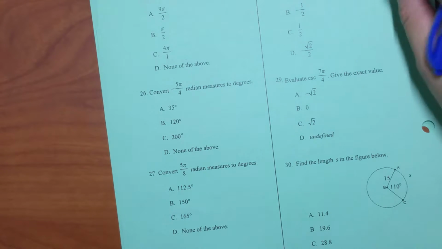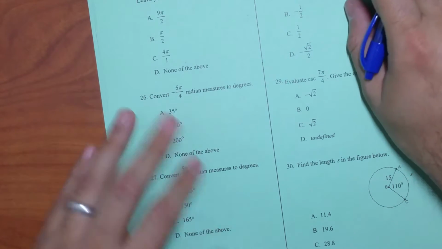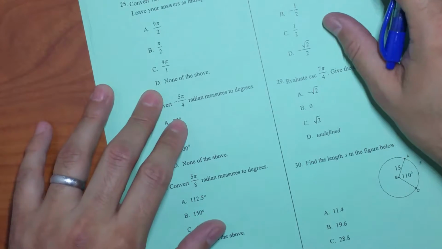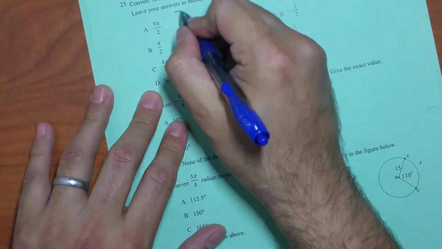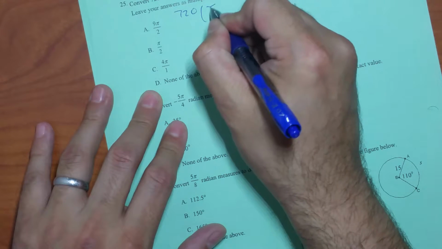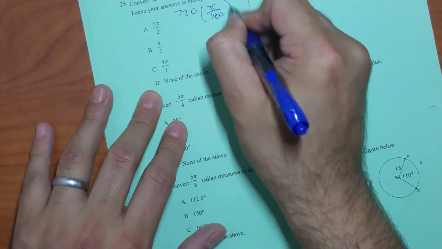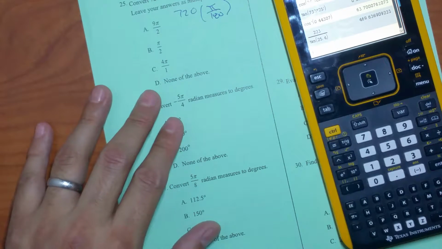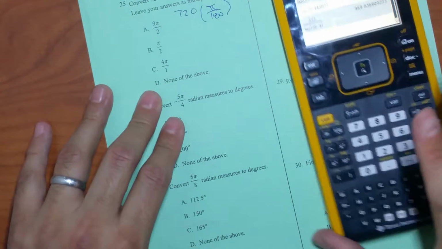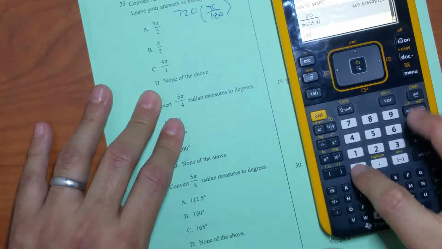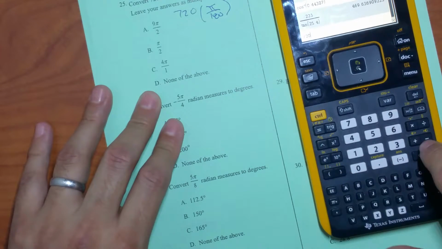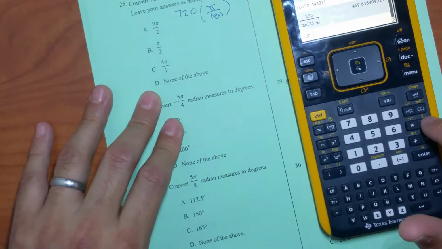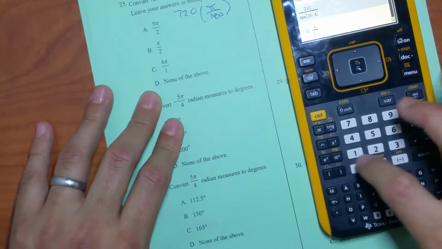Convert this degree to radian. So I have to multiply by what? Pi over 180. So 720 times pi over 180. So if I put that in my calculator, do I include the pi? No. So it's 720 times 1 over 180, right?